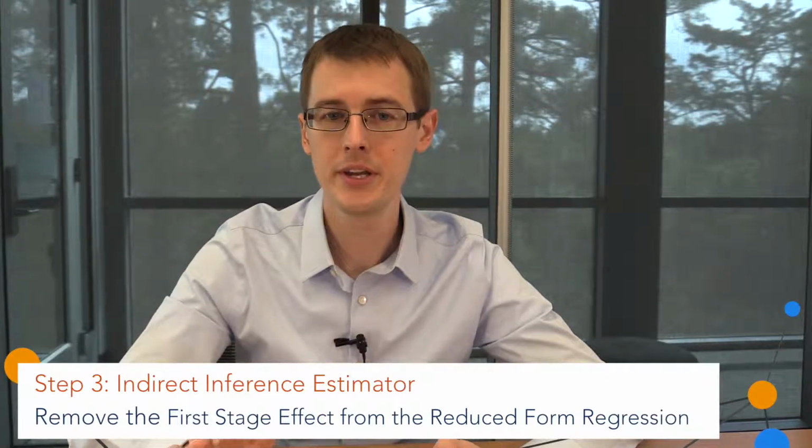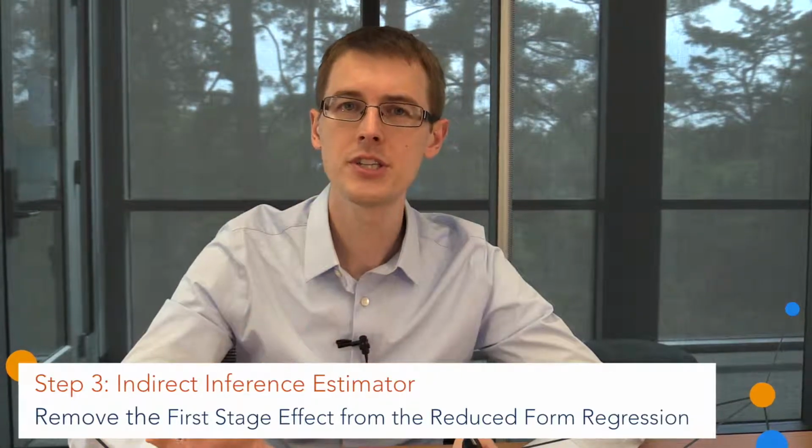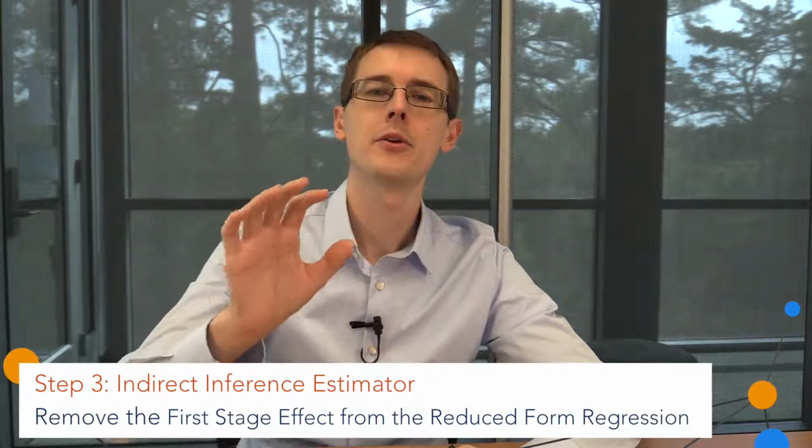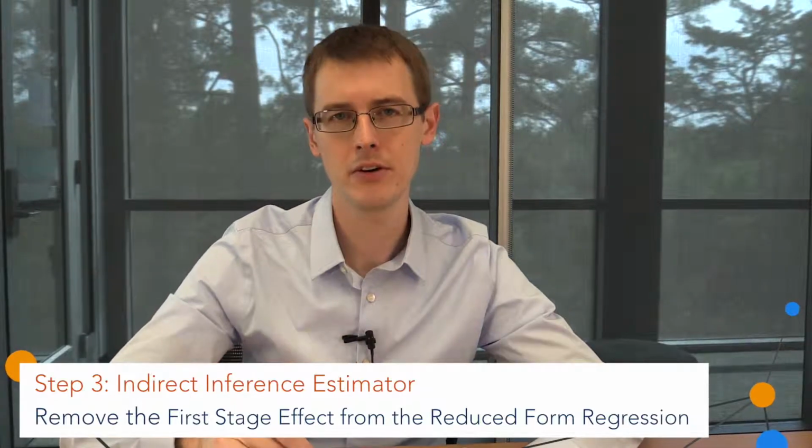So the main point here is that in the first step, when we got the correlation between the instrument and the outcome, that correlation isn't quite exactly the true causal effect that we're looking for. Instead, it reflects the sum of 2 different causal effects: the effect of treatment on outcomes, what we want, and the intermediate causal effect of the instrument on the treatment.